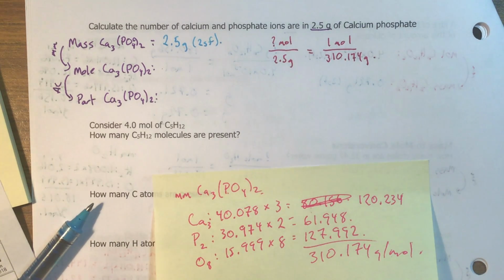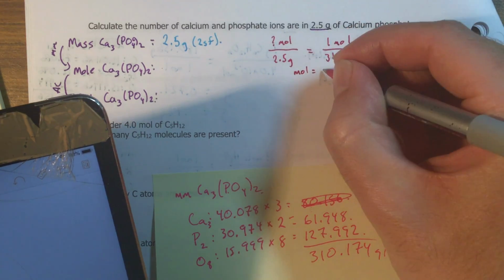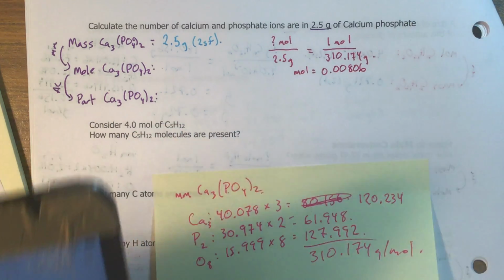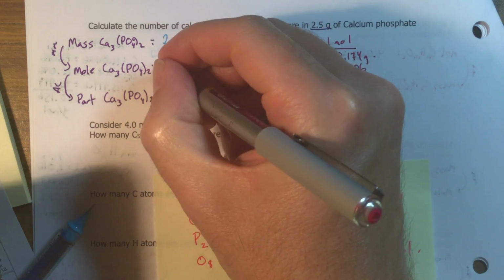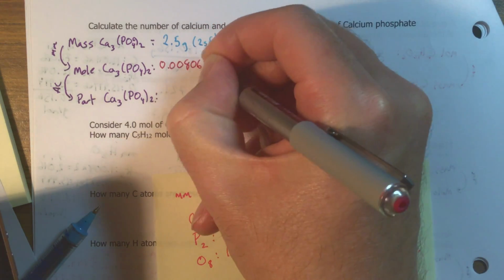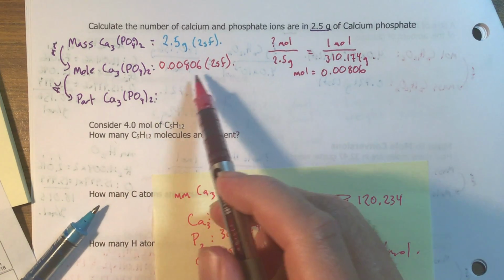Now I work this out. 2.5 times 1 divided by 310.174. So my moles is equal to 0.00806. Keep that number in your calculator. We're going to write it up here, 0.00806, and it should have 2 significant figures. It's got 3 significant figures.